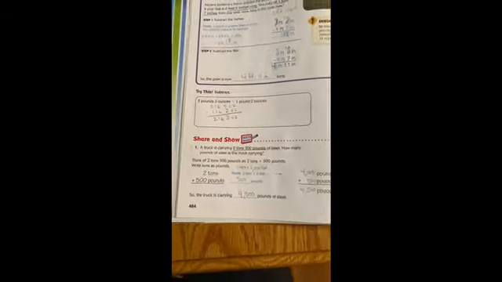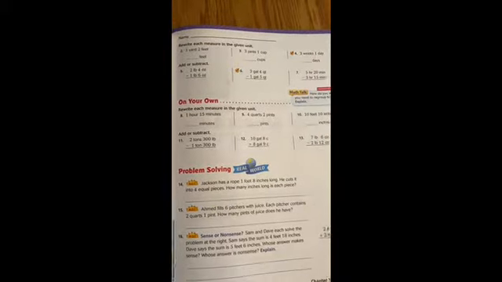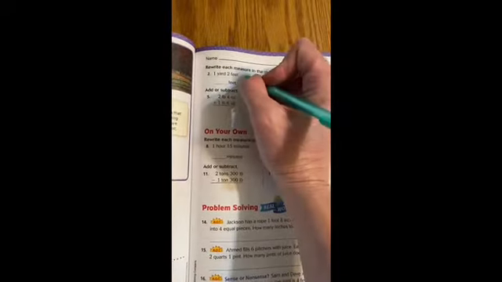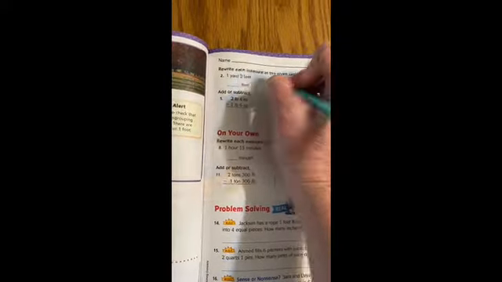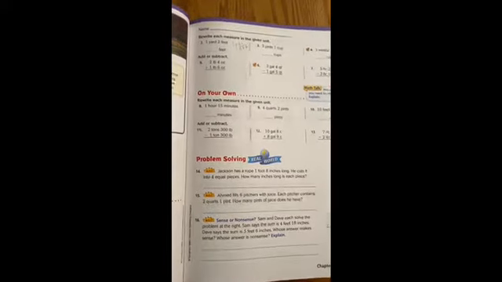Moving to page 485, number 2. Rewrite each measure in the given unit. So 1 yard, 2 feet. They just want to write it in feet. So we have to think about the relationship between feet and yards. So if you remember, 1 yard equals 3 feet. That's the important measurement relationship to remember for number 2.